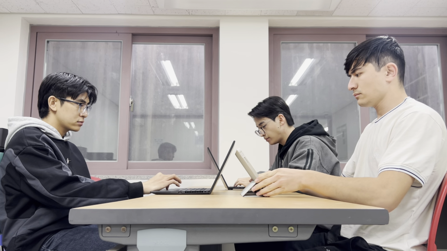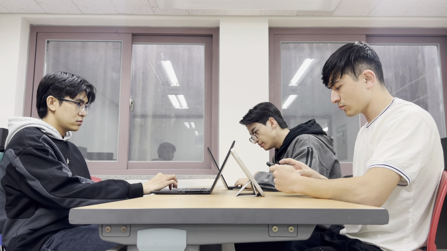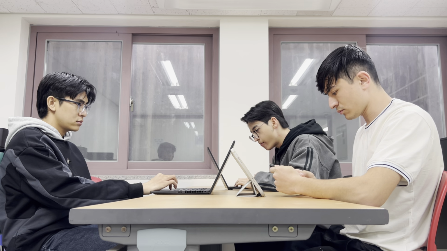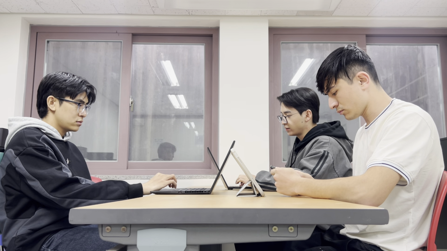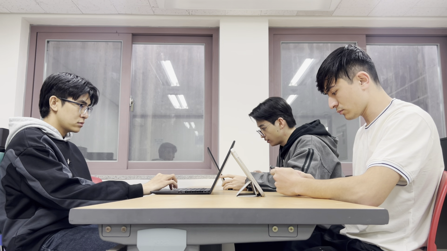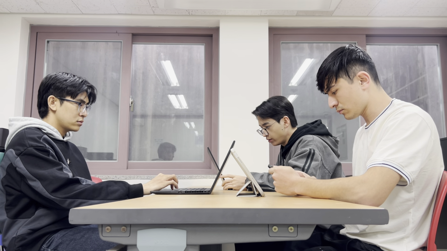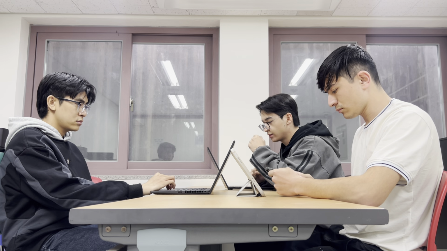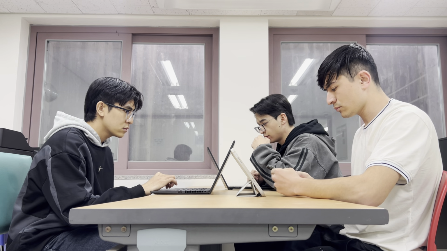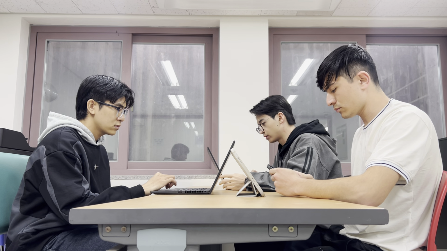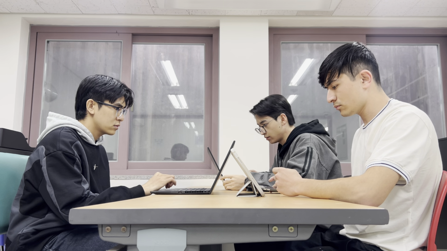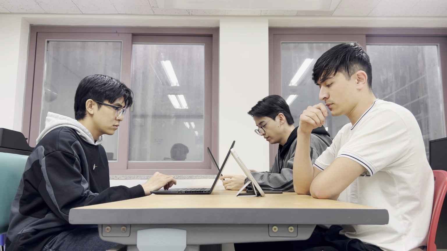Okay, and let's go to pointers. Pointers and links are technically similar things, but pointers are more convenient to use in different cases, for example arrays.